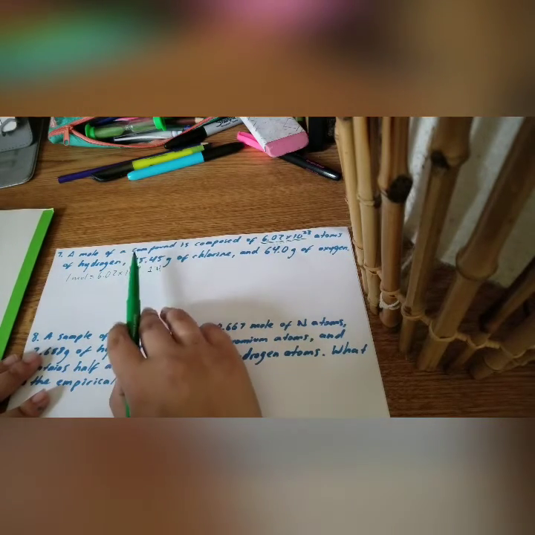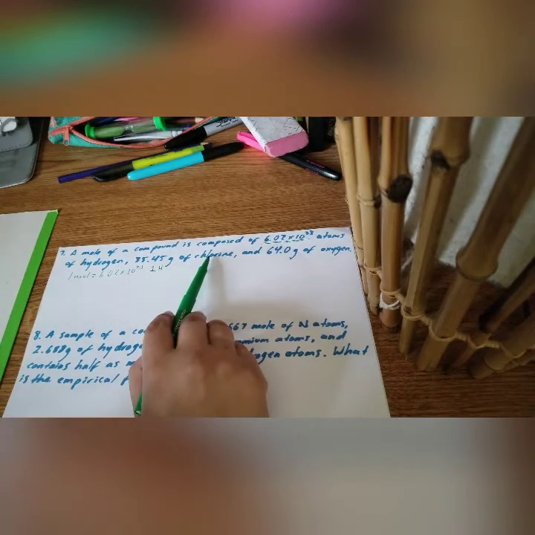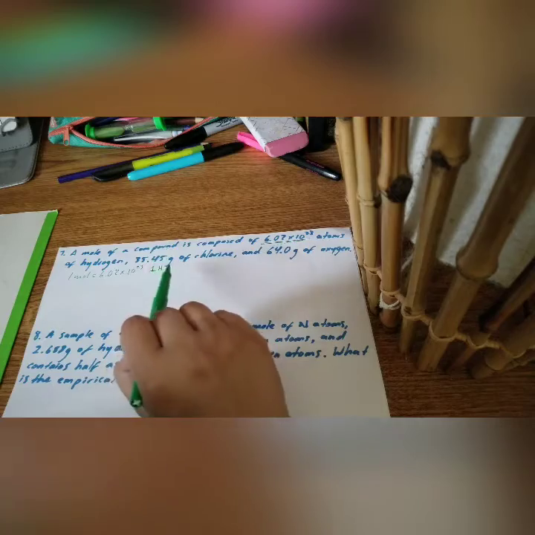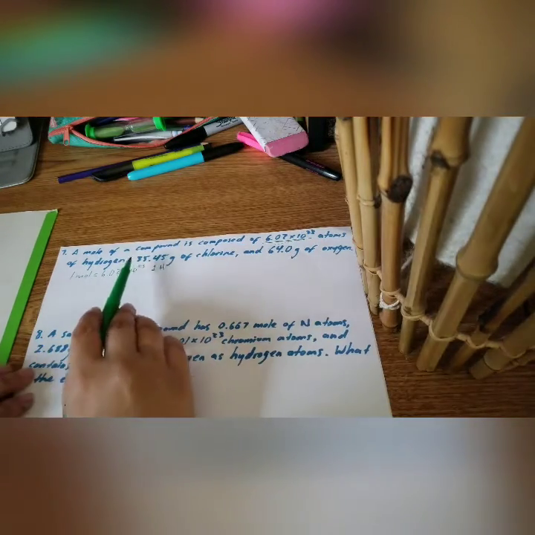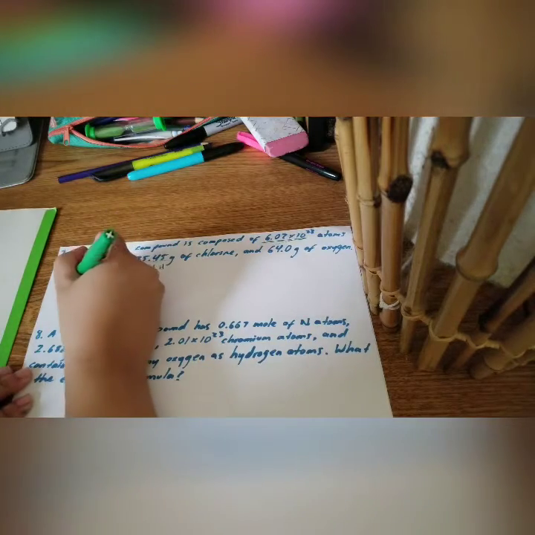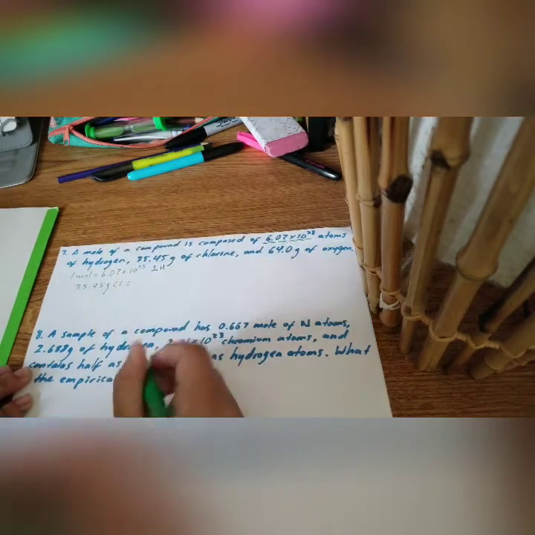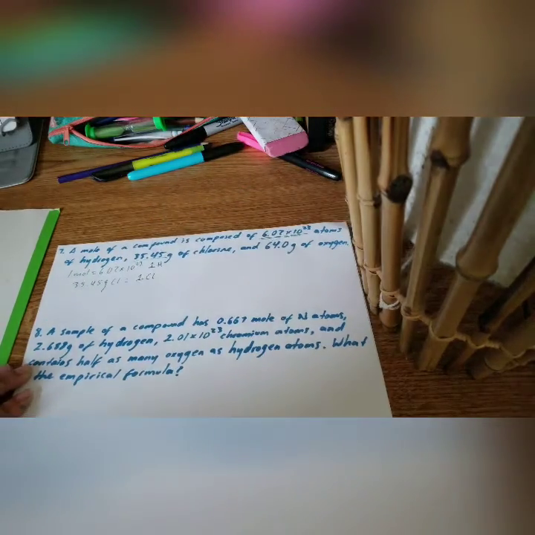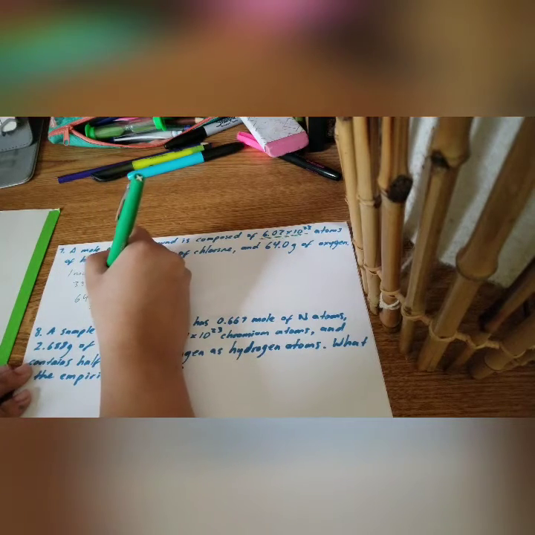Now, they give us 35.45 grams of chlorine. Okay, if we go to the periodic table, we need to determine how much does chlorine weigh. So it tells us that it weighs exactly this. So 35.45 grams of chlorine, that's just 1 chlorine. And then we have 64 grams of oxygen.